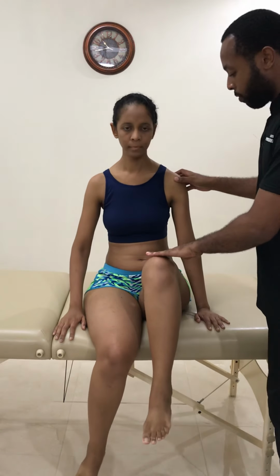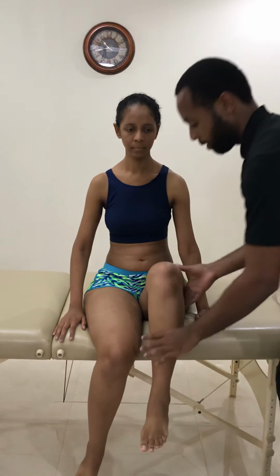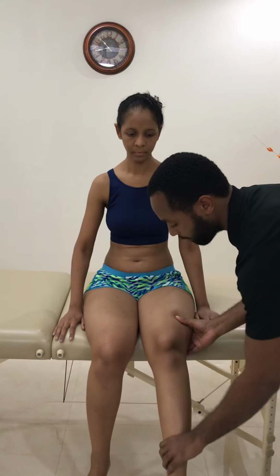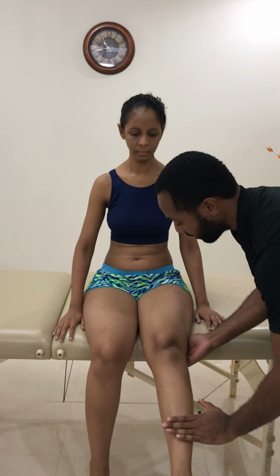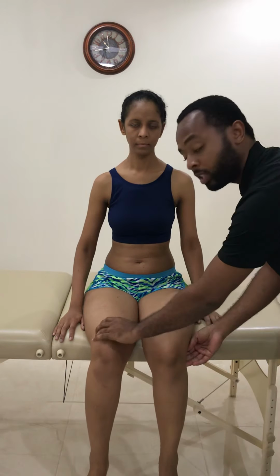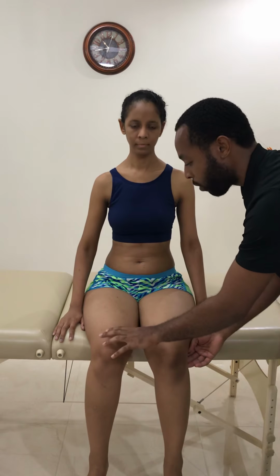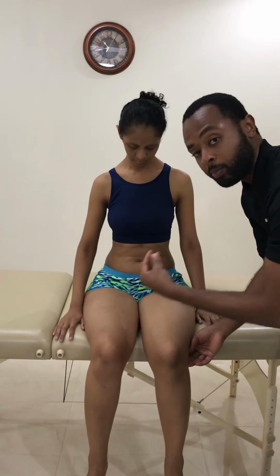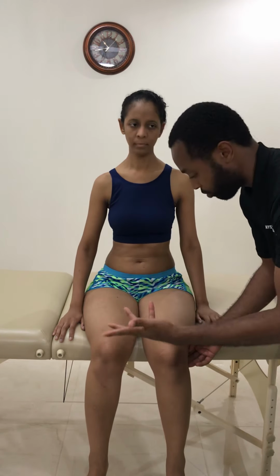Hold it, don't let me move it. Very good. Then bring this leg down, straighten. Hold, don't let me move it. So testing the quadricep muscles, and relax. And you could also use this opportunity to look at the bulk of the muscles as well to see if you have more atrophy on one side versus the other, especially after surgeries or chronic injuries.